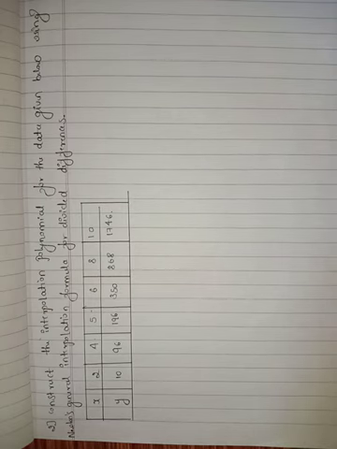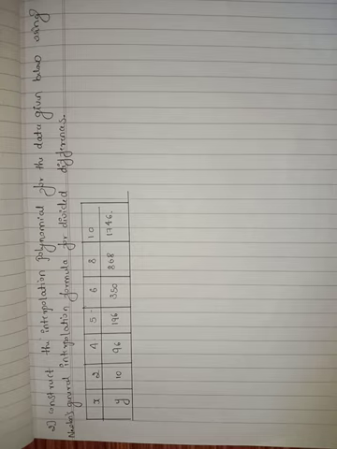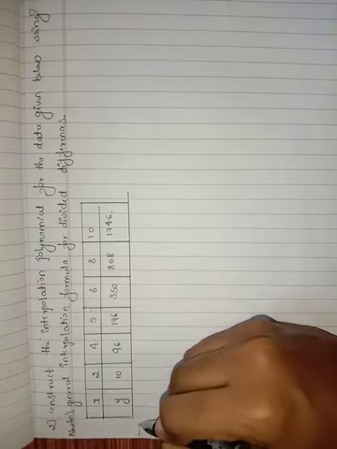Before applying the interpolation formula for divided difference, first we have to construct the divided difference table.